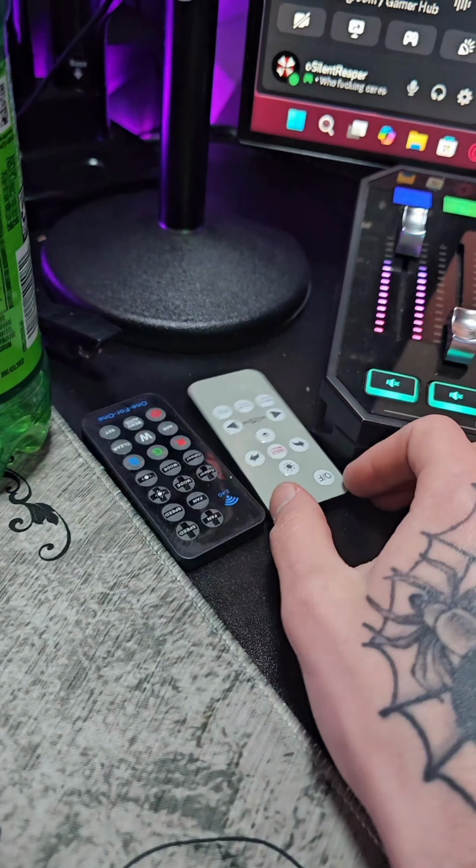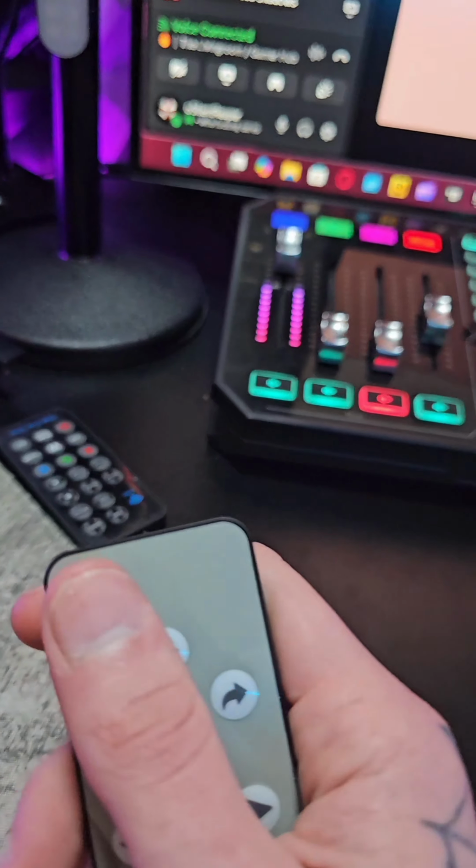So I'm going to show you exactly how I set my stream up. It's pretty simple, pretty easy. I don't have all those fancy gadgets. I mean, my computer looks fancy, but I don't have all those fancy buttons on my Stream Deck in order to do this. So the first thing is I'll use this little remote here.